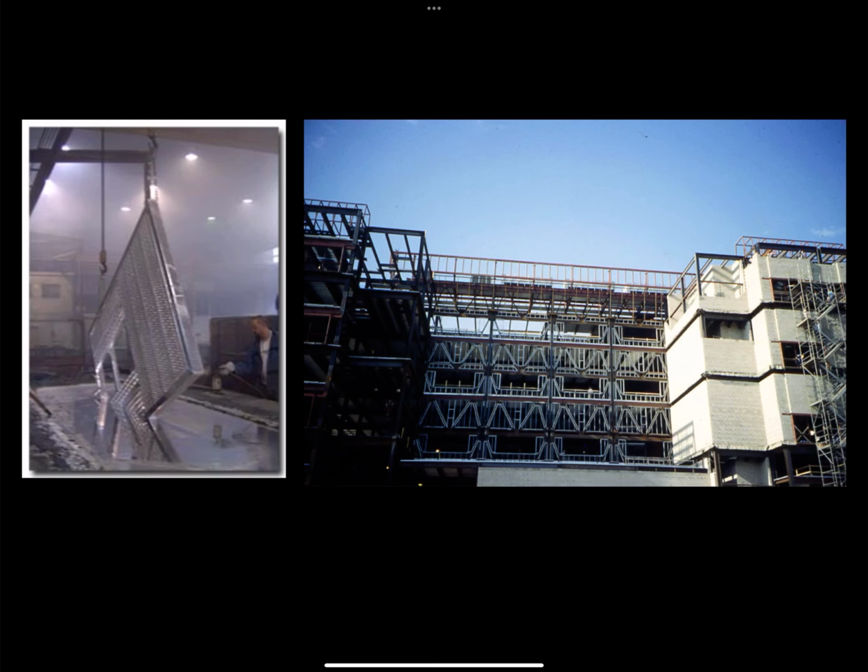And this can be done in 2 ways. Lighter weight components and small components are protected from moisture, as you see on the left, by dipping them into a bath of molten zinc. And this is called galvanizing.